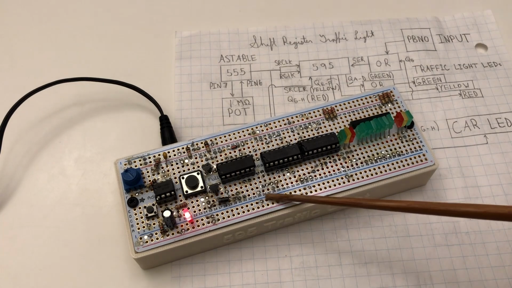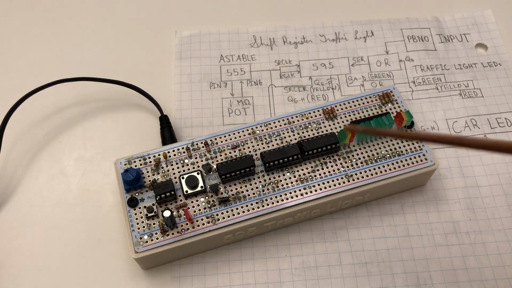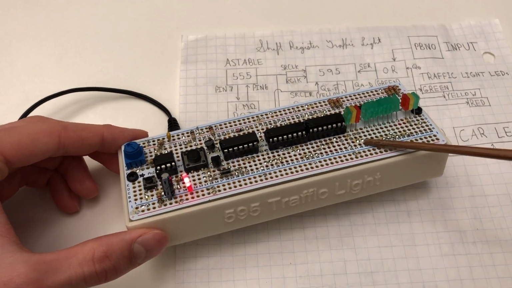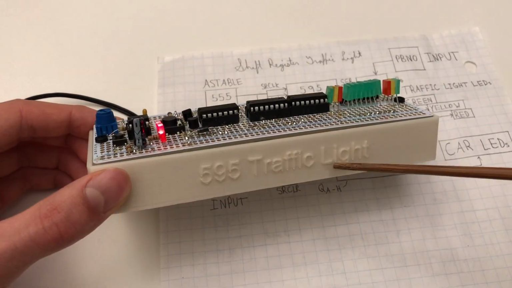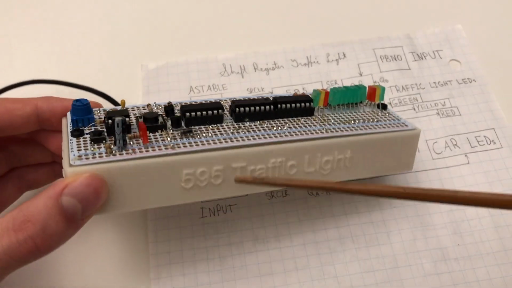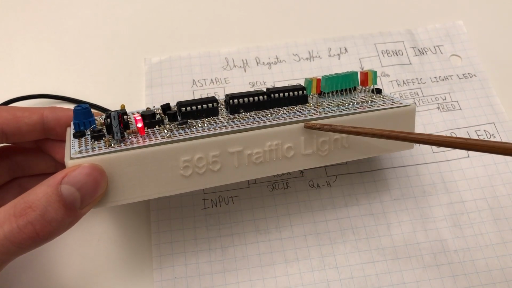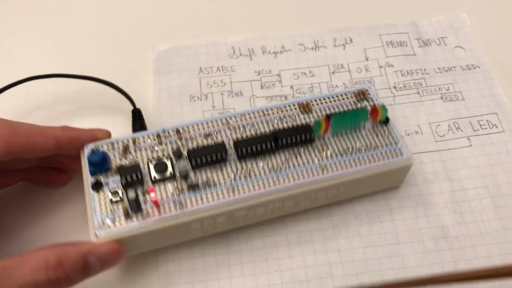Hello, my name is Aiden Arabzadeh, and this is the 595 traffic light, my first short ISP. I soldered it on a perma-proto board, and it's encased in a perma-proto board case, which is full size, and it has the name of the project on the side.